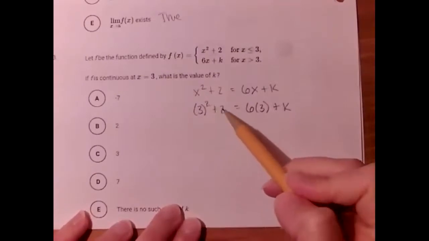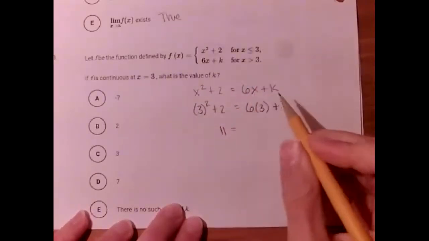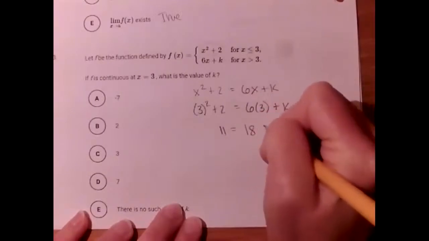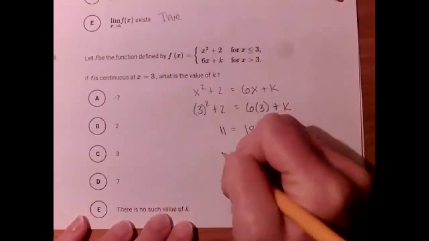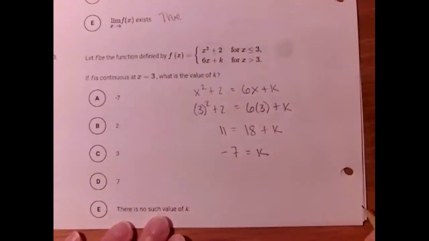3 squared would be 9, plus 2 would be 11. Over here, this would be 18 plus k. And then when you subtract the 18, you're going to get negative 7.